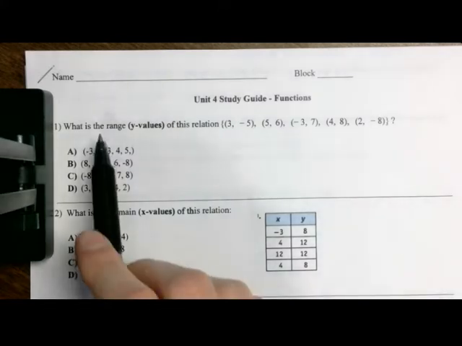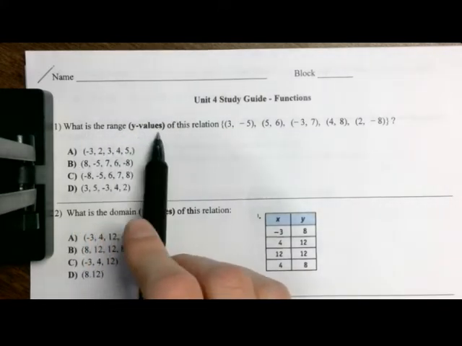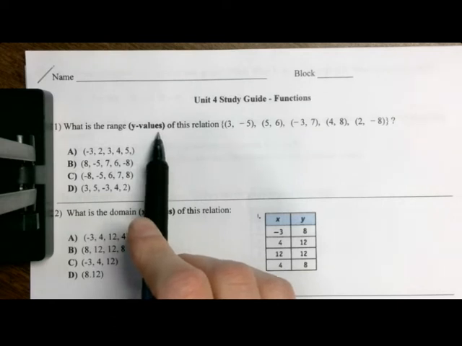So it says, what is the range? And then in parentheses, right? That's kind of your hint. So on your actual test, you will not have this hint, but you will just have to know. But for your study guide, I want you to see these vocabulary terms that you may not quite remember and have that extra help if you need it.